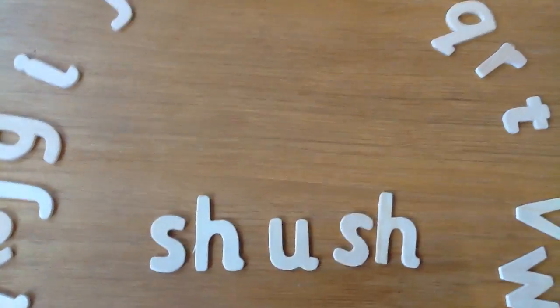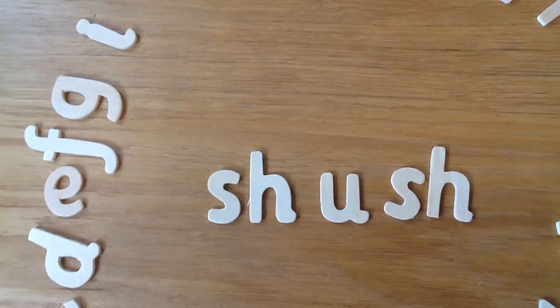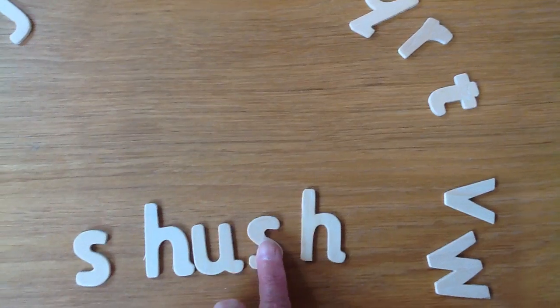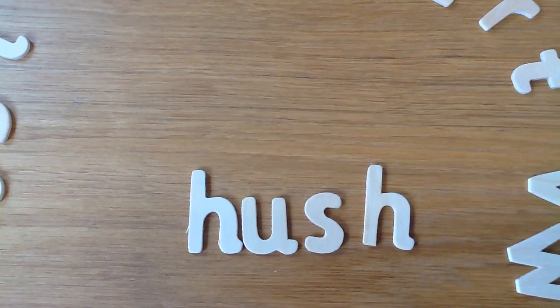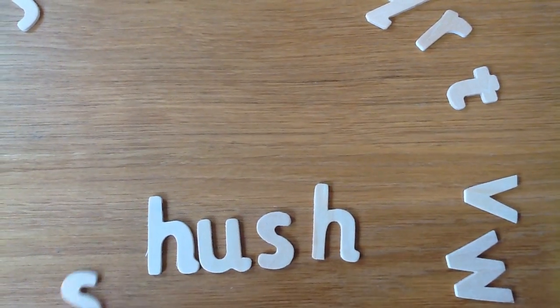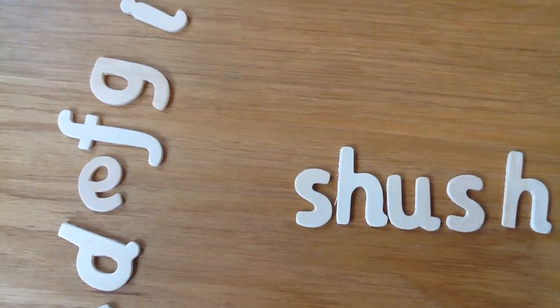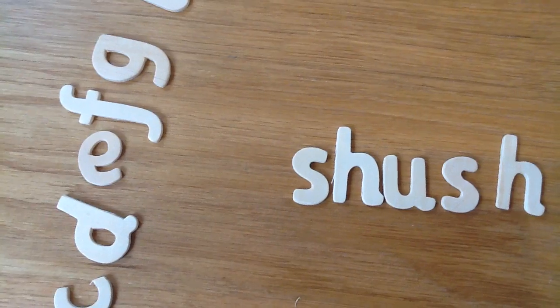Shush. But look again, a small word within a bigger word. Because if I take away my S, I have got a sh. If I put the S back, it makes it shush, shush.